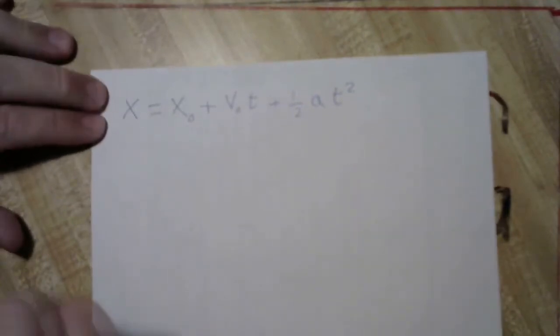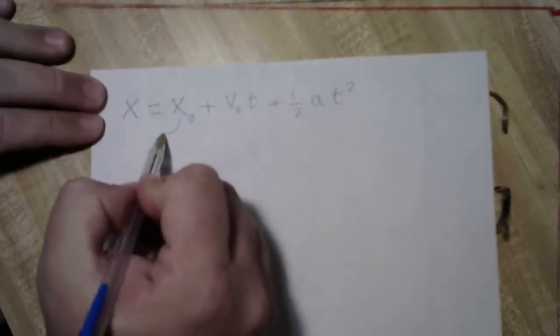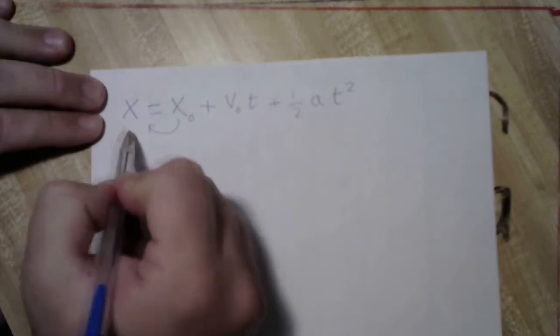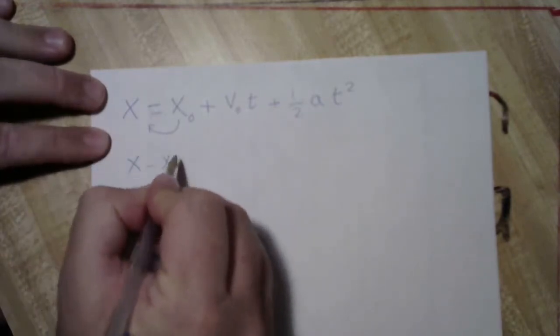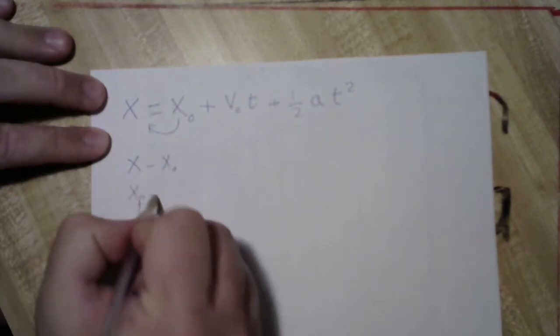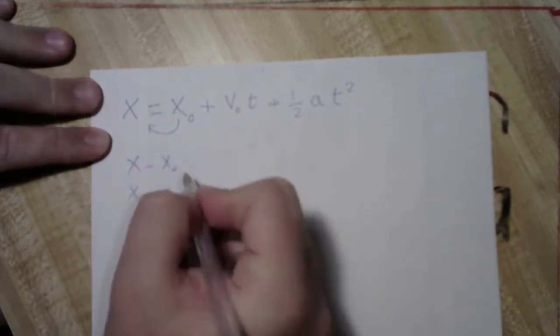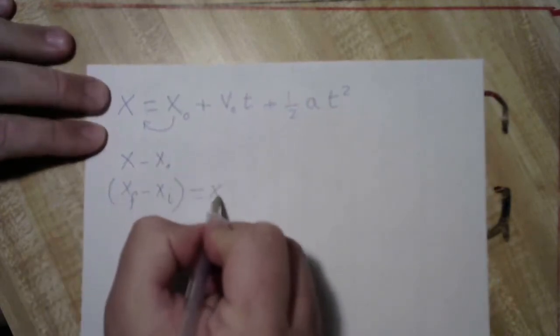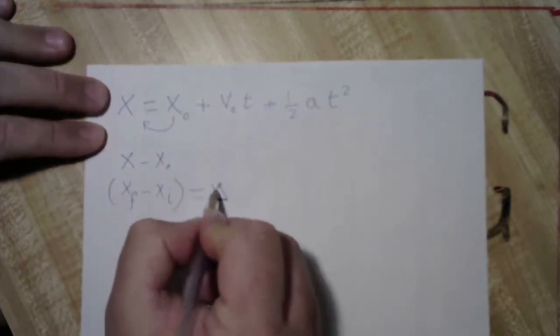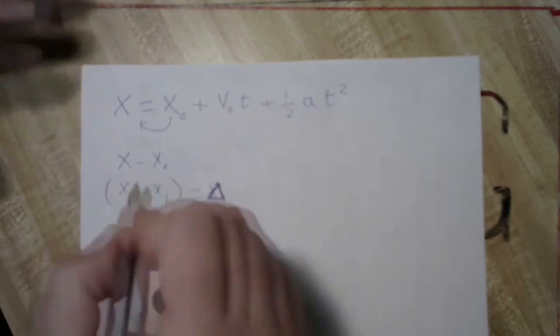If I move the x naught to the left-hand side, it will be x minus x naught, or x final minus x initial. X naught is the x initial. X final minus x initial is delta x. Delta x is the change in position. It is the value we computed for the first car.